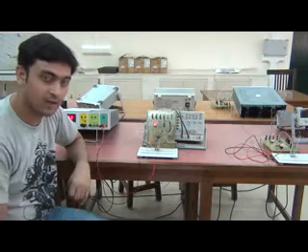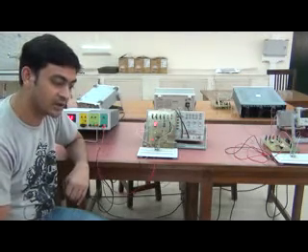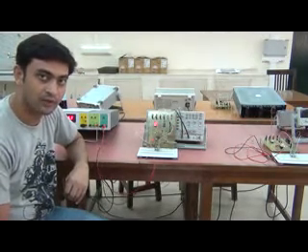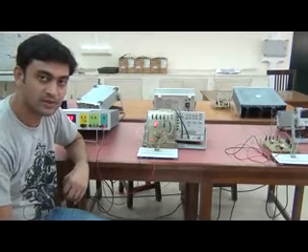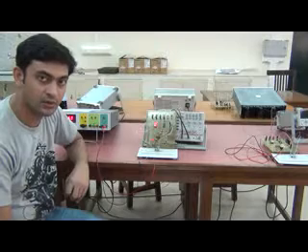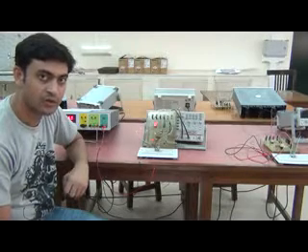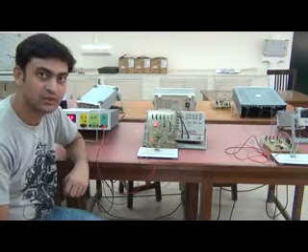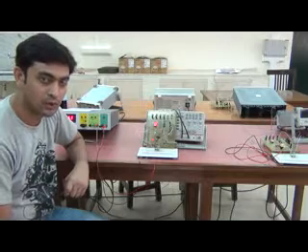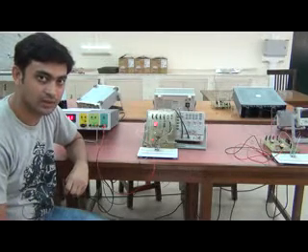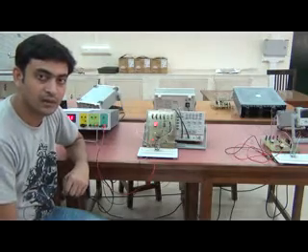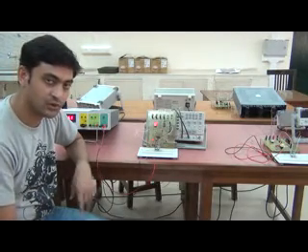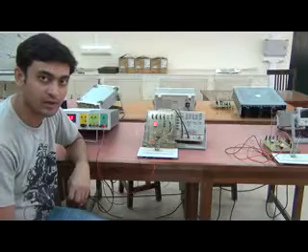As given in the handout, the divide by 3 synchronous up counter will have a sequence from 00 to 10. That is 00, 01, 10. In decimal, 0, 1, 2. The decimal 3 state, that is 11, will not be used in this synchronous up counter.